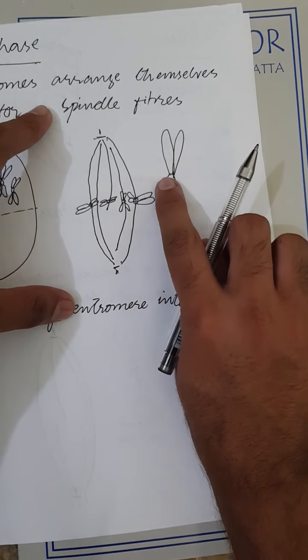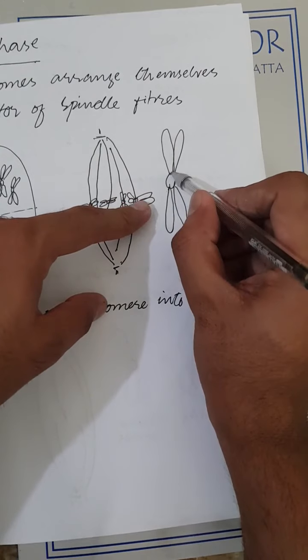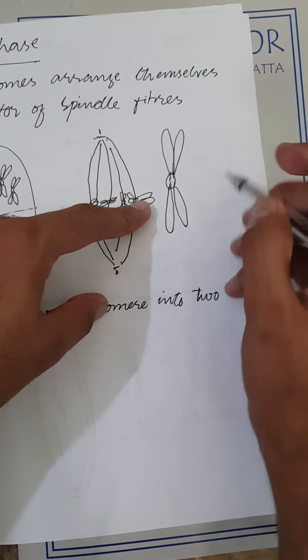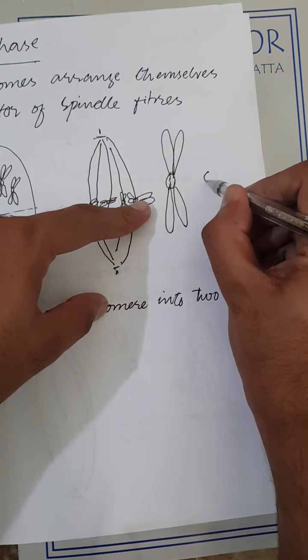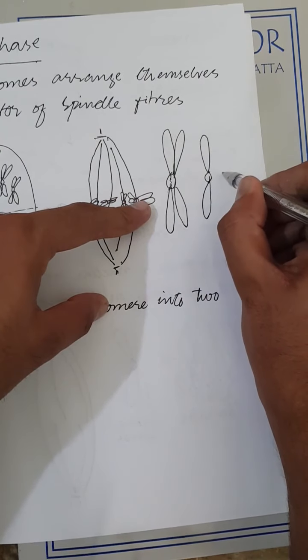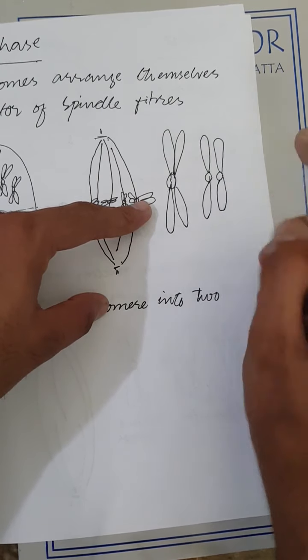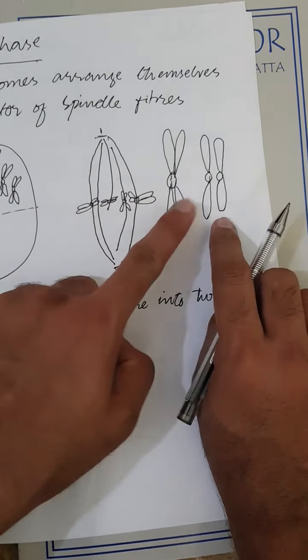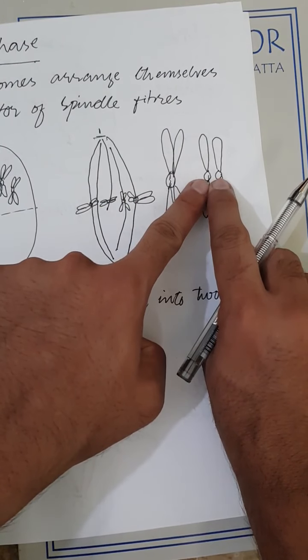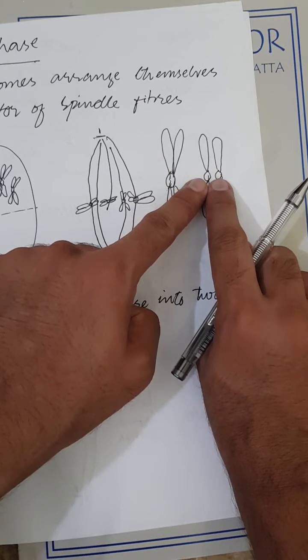This is called the centromere. So in this metaphase, what happens? This centromere divides, and this forms in this fashion, but they do not get separated as I have separated them. They are very close to each other.